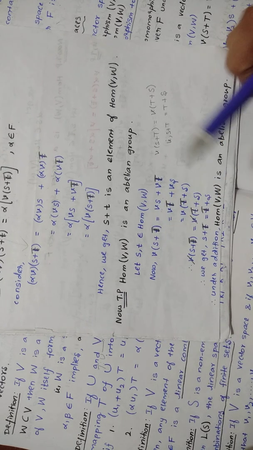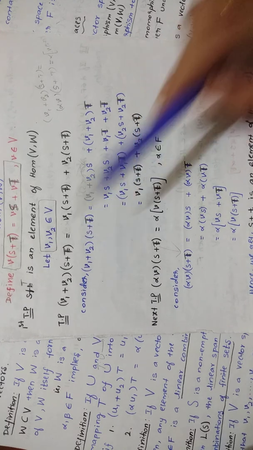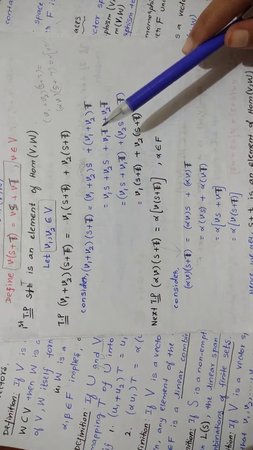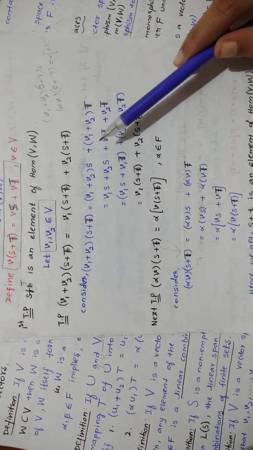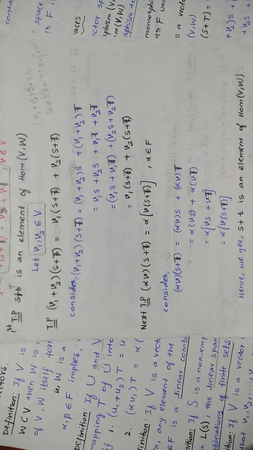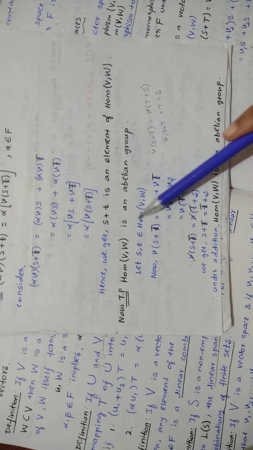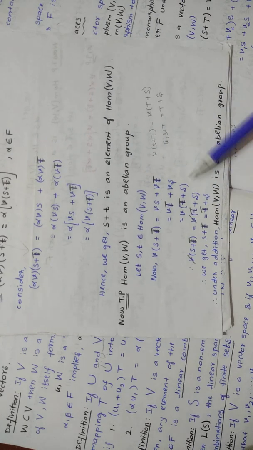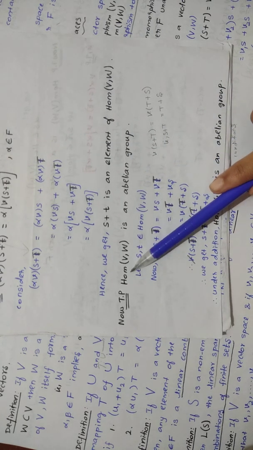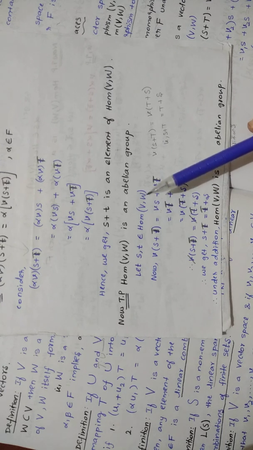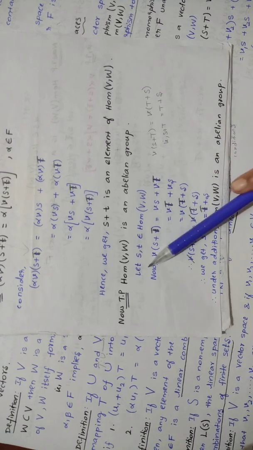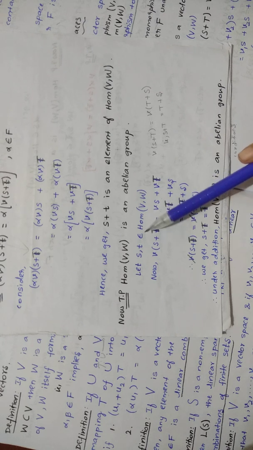You can also do like this, that is, you proved this, right? S plus t is an element of homomorphism of v comma w. Now immediately after proving this, you can prove this also. You can write this part also, nothing wrong in that. Okay. So here you are going to say this homomorphism of v comma w is an abelian group. Okay, so let s comma t belongs to homomorphism. You are taking two elements from homomorphism of v comma w.